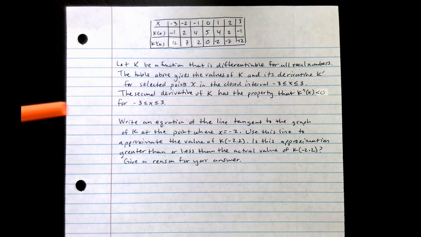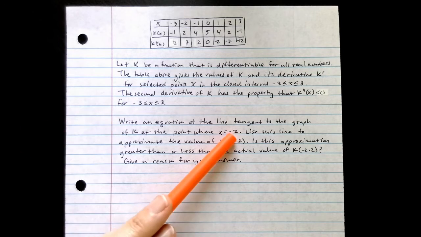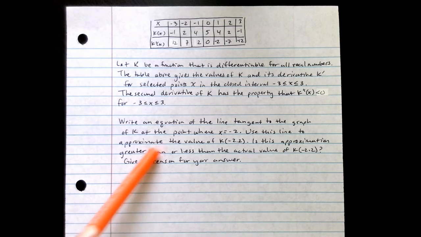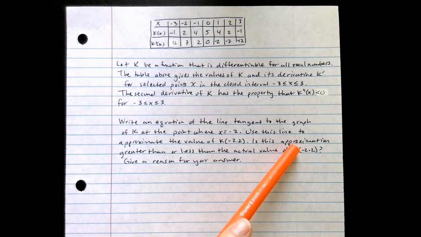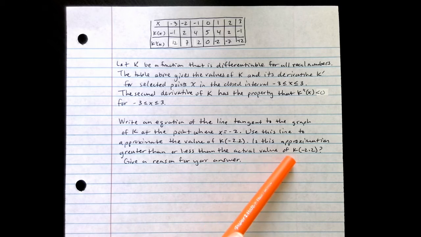Now, what do they want us to do? Write an equation of the line tangent to the graph of k at the point where x equals -2, and then use this line to approximate the value of k evaluated at -2.2. Is this approximation greater than or less than the actual value of k evaluated at -2.2? Give a reason for your answer.